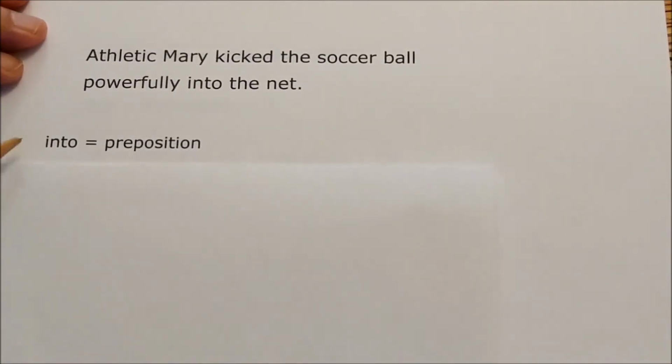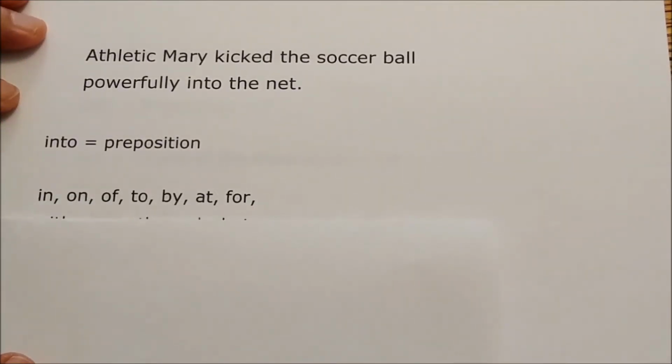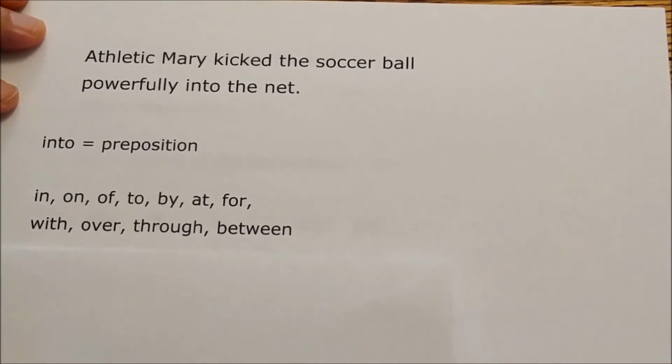Now, let's take a look at our basic sentence and expand it once more. Athletic Mary kicked the soccer ball powerfully into the net. Into is called a preposition. Prepositions are usually small words that are at the beginning of a little group of words. Other prepositions would be in, of, at, for, with, and so on. These are examples of other prepositions.